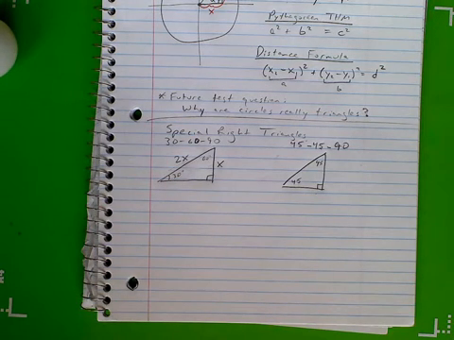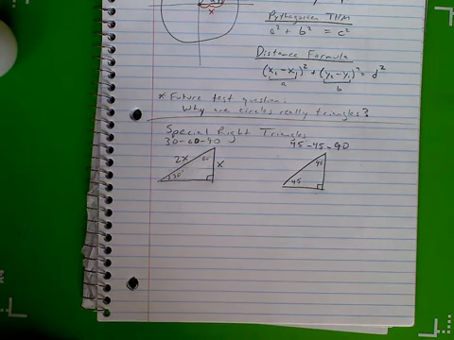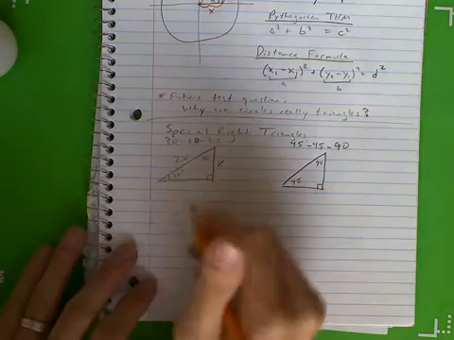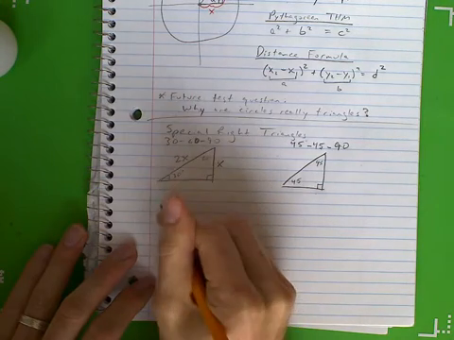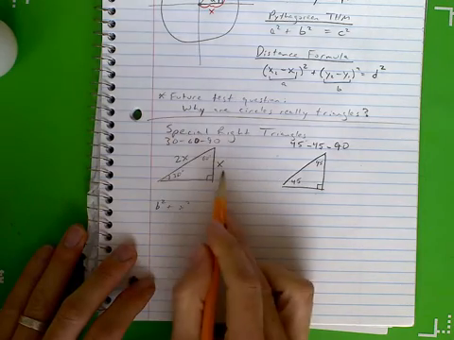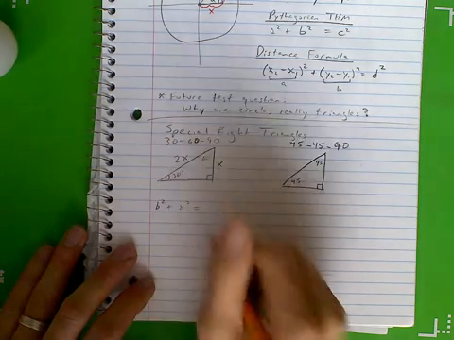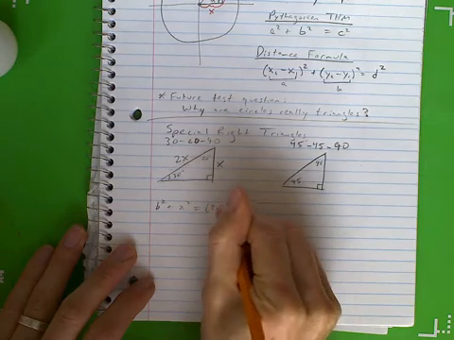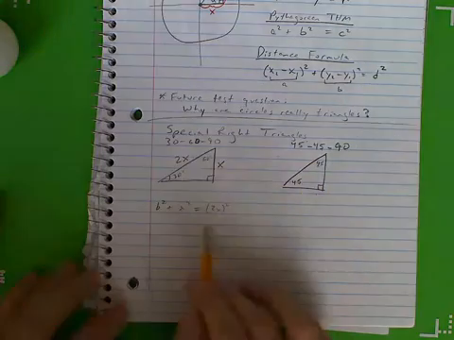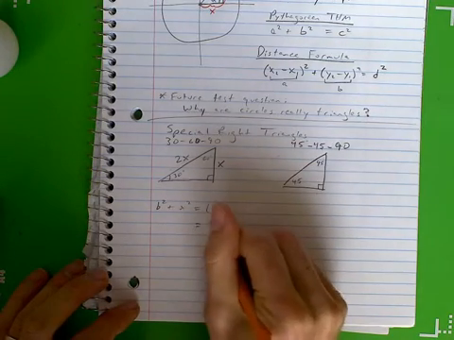What about this side over here? It involves one of these things. Hey, you know what? We could figure it out really quickly. How can we figure out the third side of this triangle? So something squared, let's just call it b squared, plus this squared equals that squared. Pythagorean theorem. Okay, so what would 2x times 2x be? 4x squared.